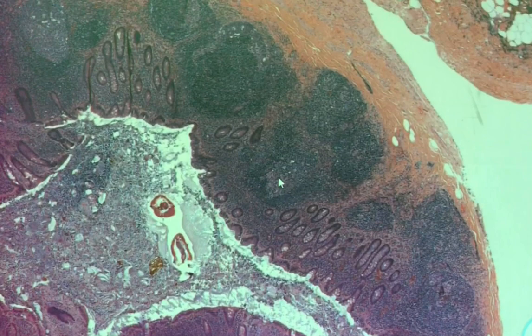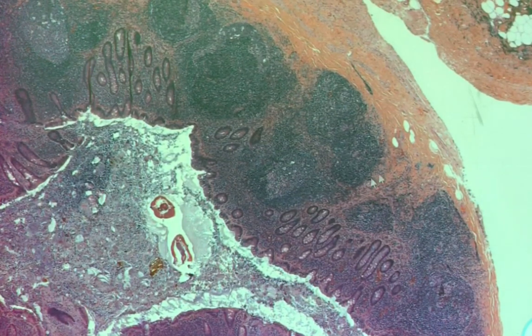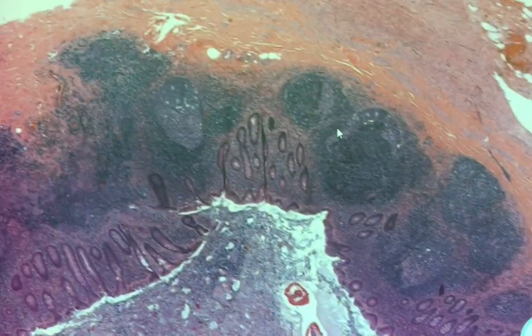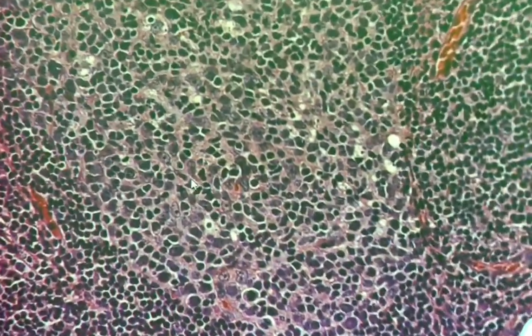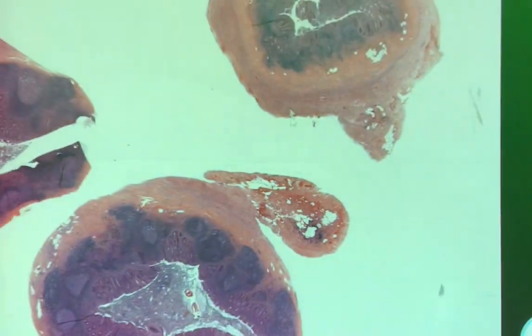And then if we go up here, we can see that this is lymphoid tissue, but it doesn't look as prominent as our previous case. Sure, there may be more blue, but it's really well organized. And if we go in, we're going to see more of a mixed population in here. Okay, so this is our pathology, and I'm not seeing anything pop up in the chat, and that's okay.